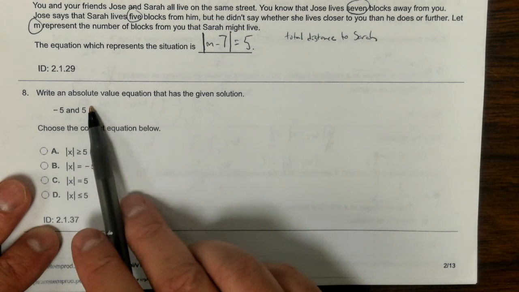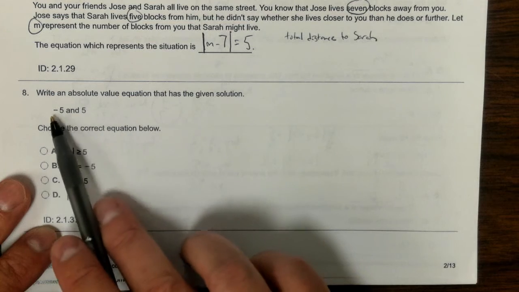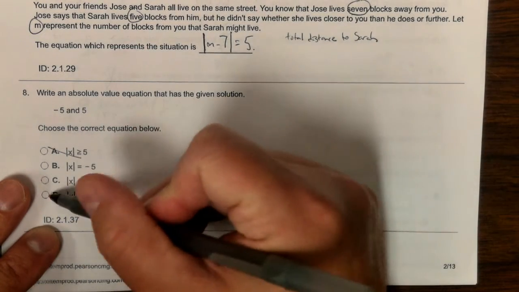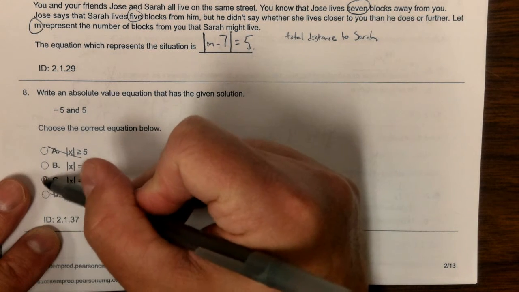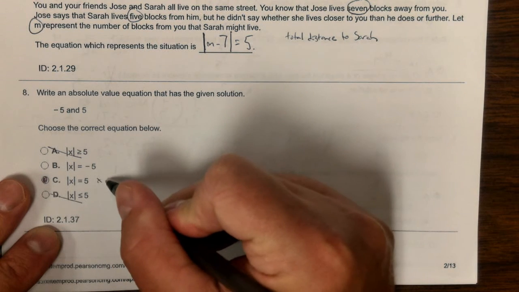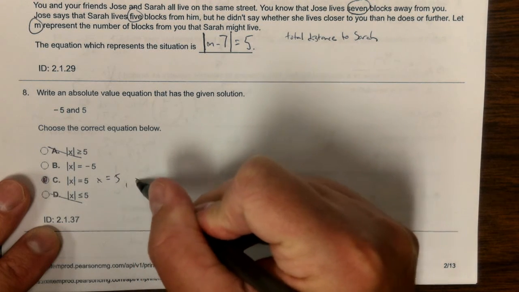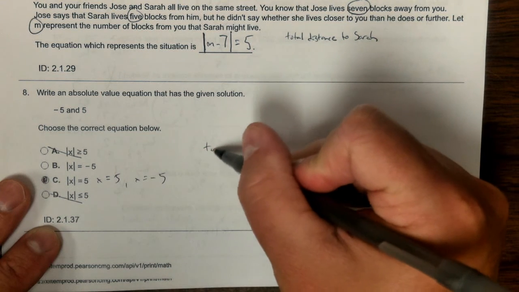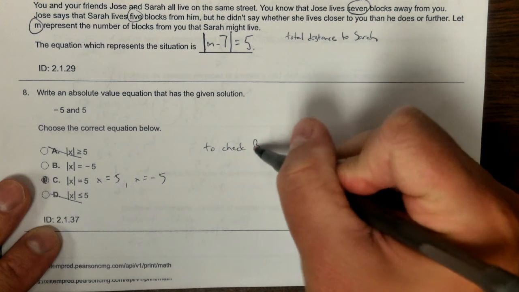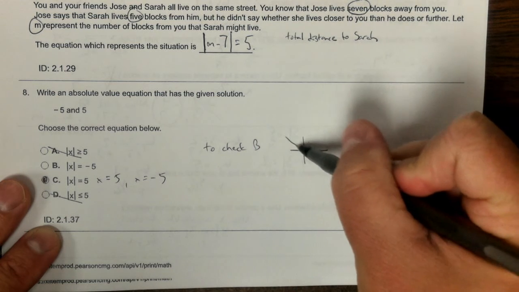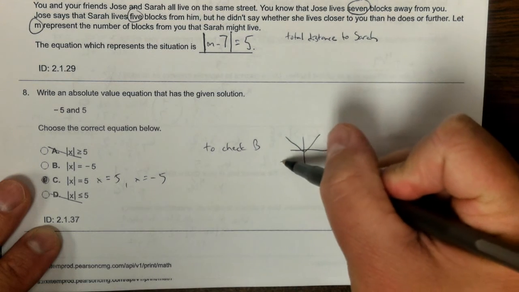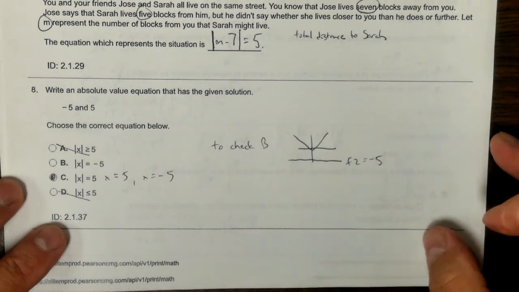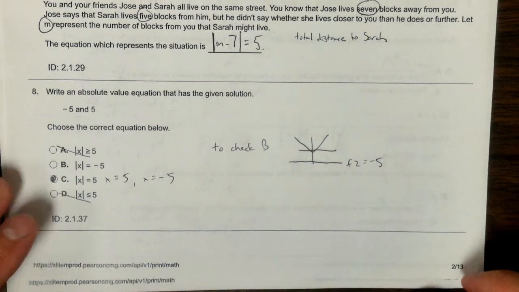The next one, write an absolute value equation that has the given solution, -5 and 5. And so, again, this is going to be absolute value x equal. Because again, to check B, we've got an absolute value graph, and then -5 is down here. So it doesn't work for a negative.